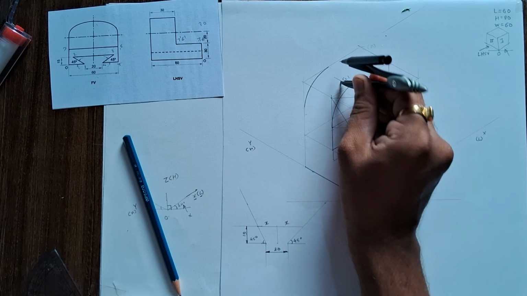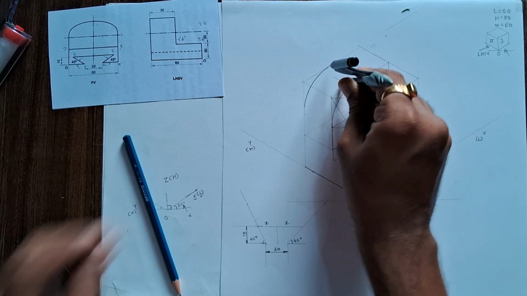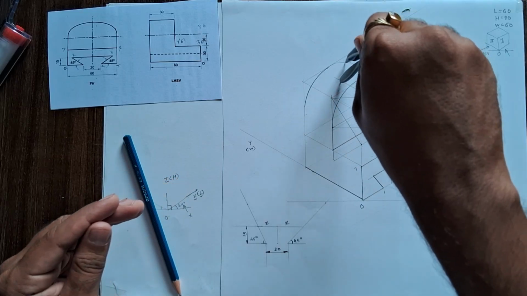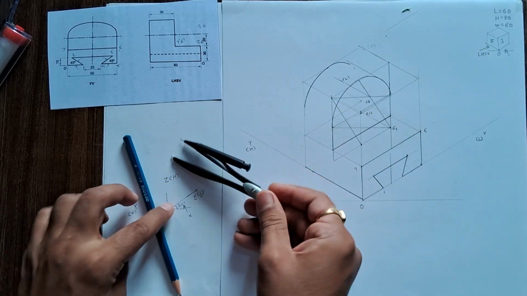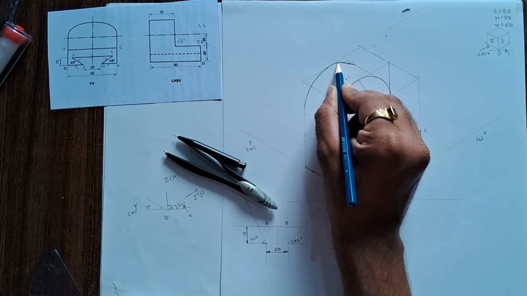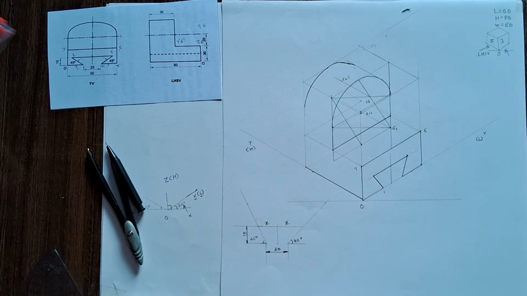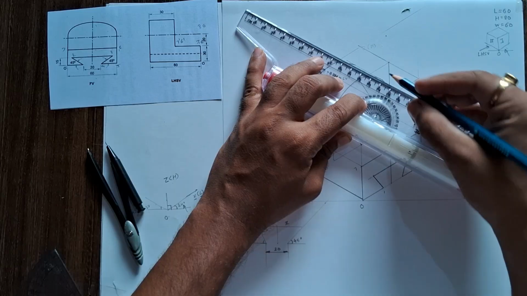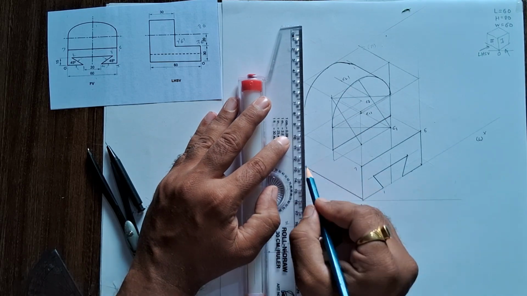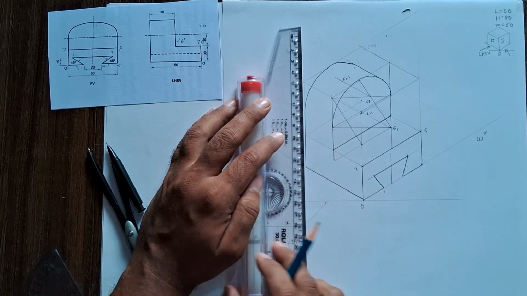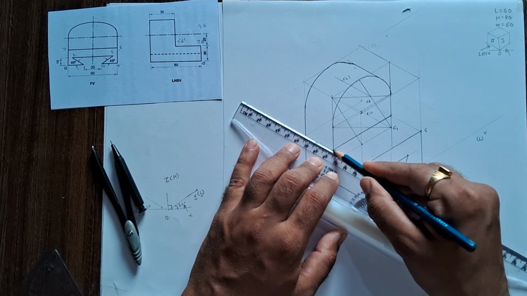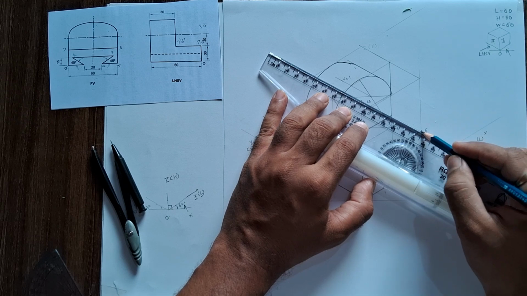Now shift the center C2 and draw a tangent. Now this profile we can see here. Now our problem is completed.